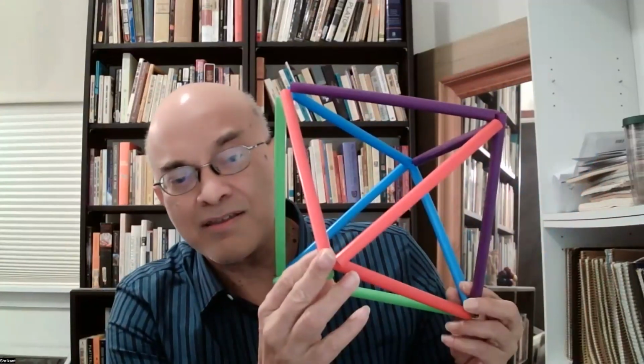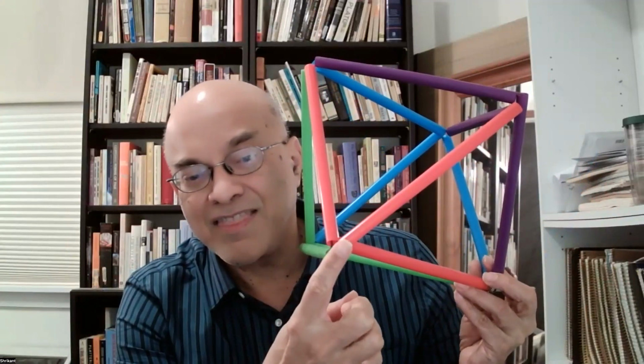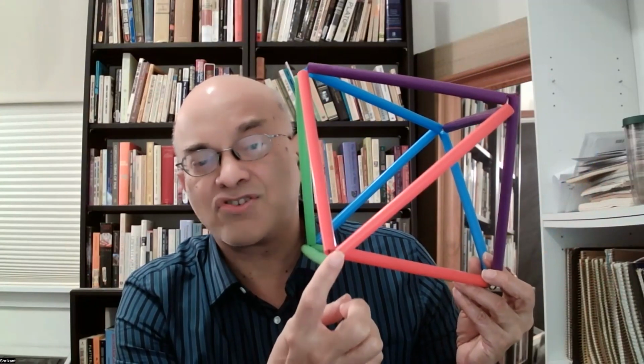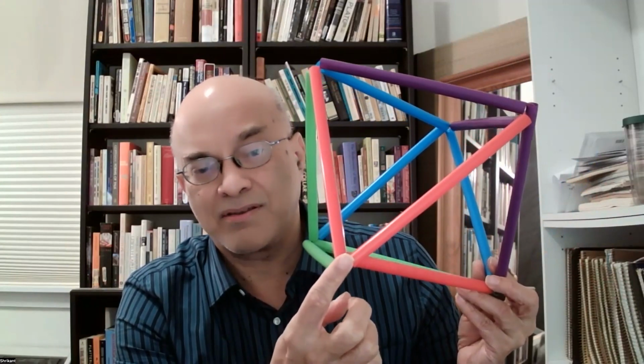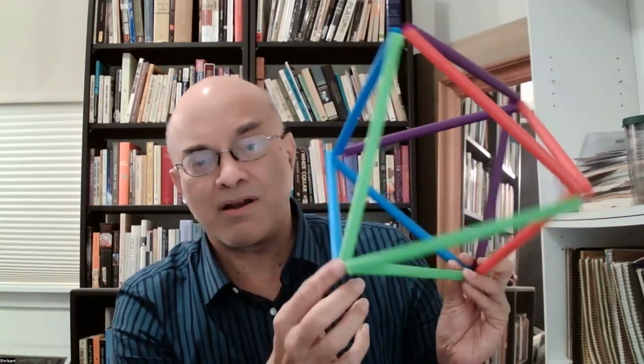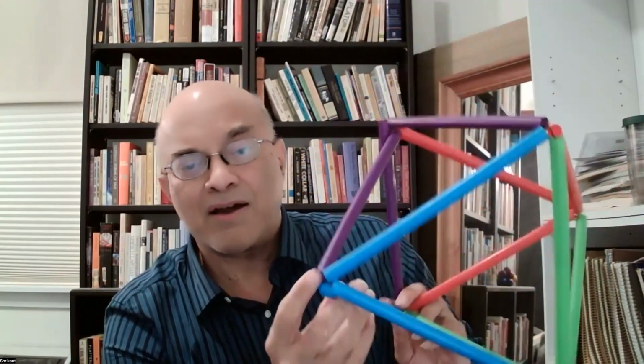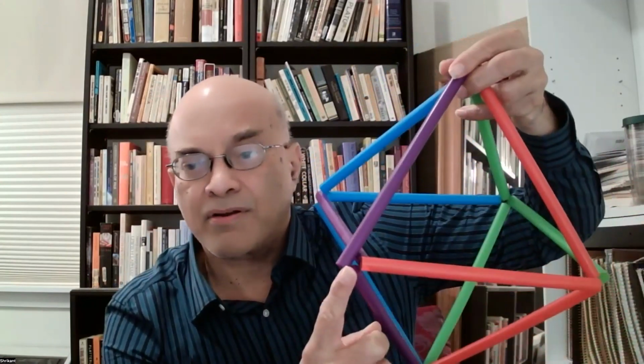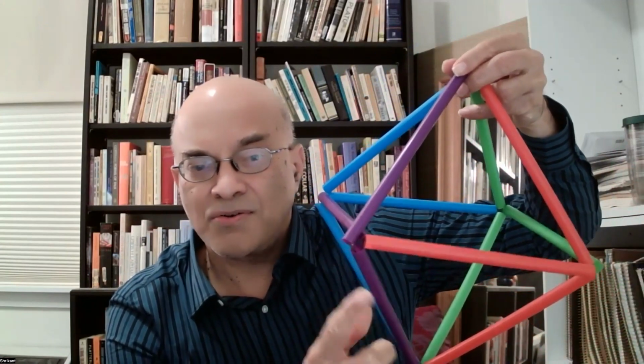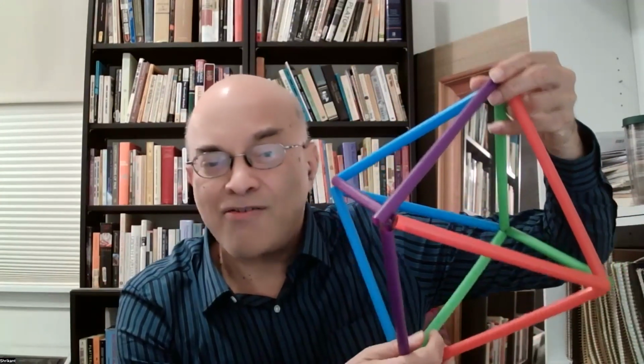Okay, this one, there are 3 vertices, 3 colors going out from each point. So you can go over here. There are 3 going out from here. There are 3 going out from here. And there are 3 going out from here. Okay, so that's the second one that I already knew.